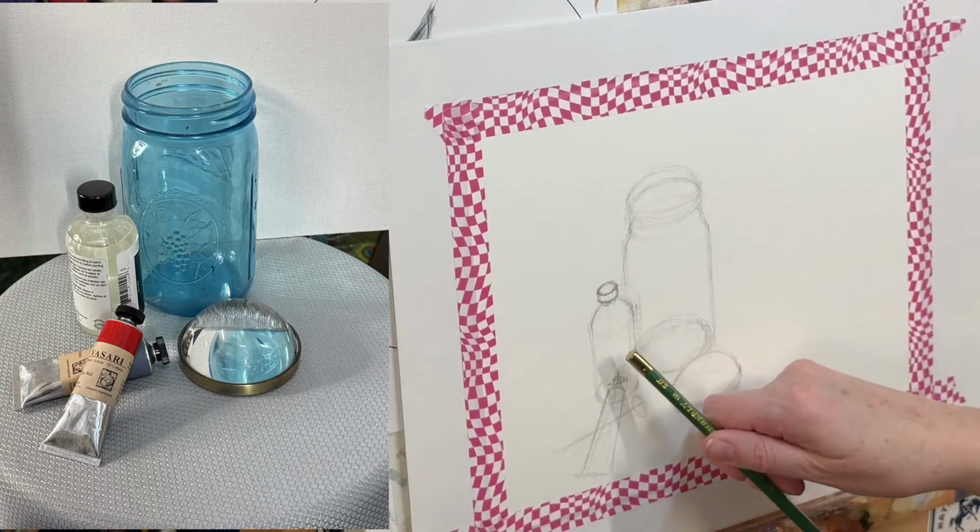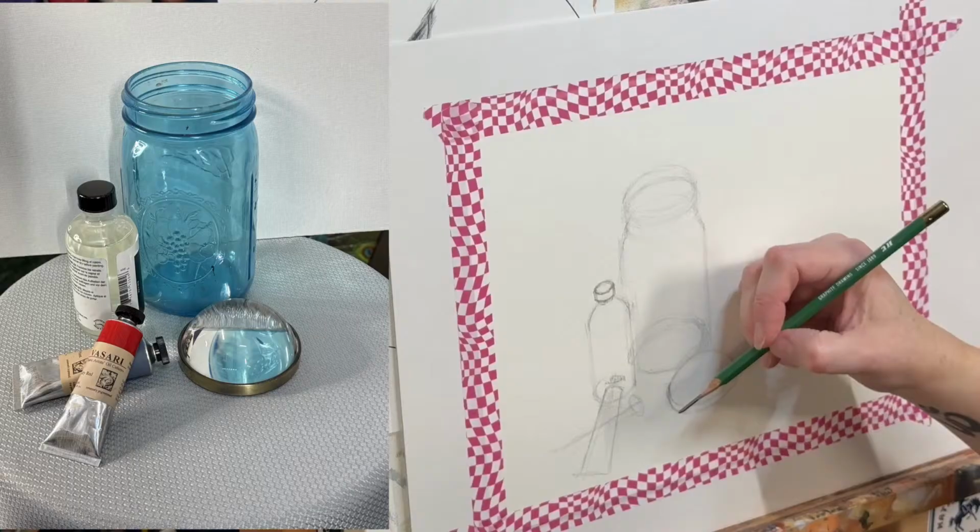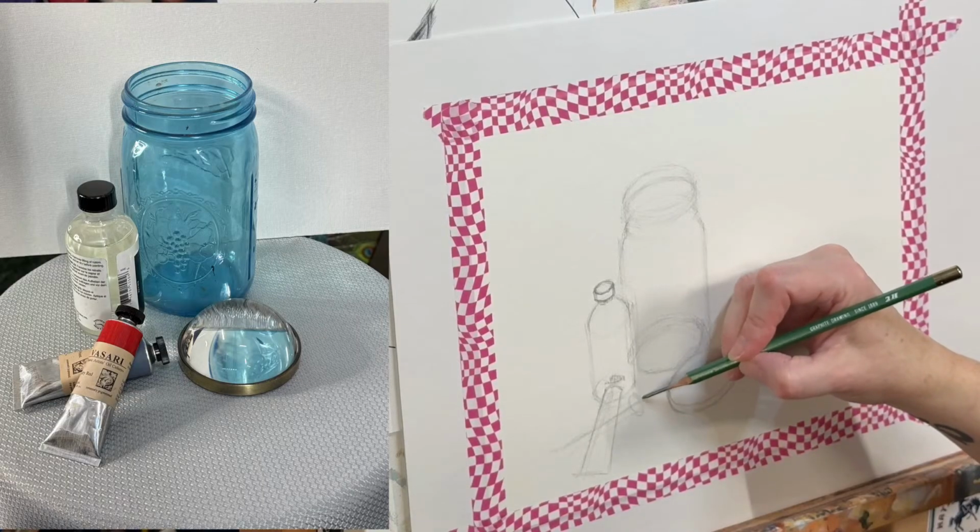And of course I have to measure and make sure that that's going the right direction.